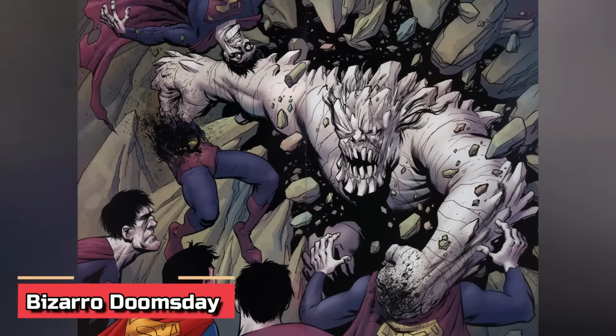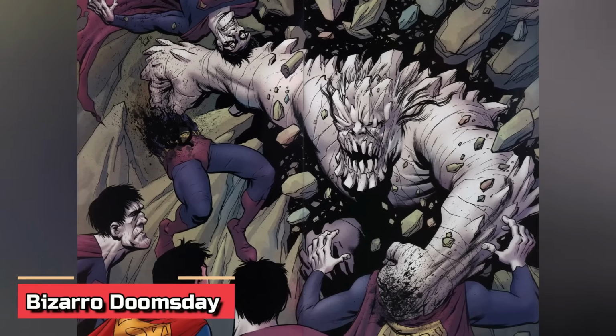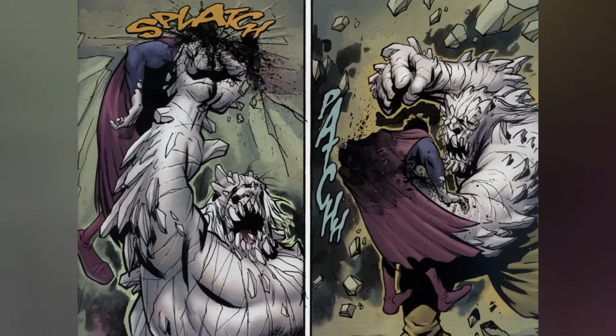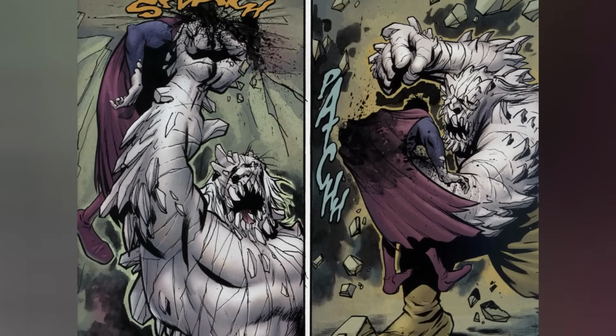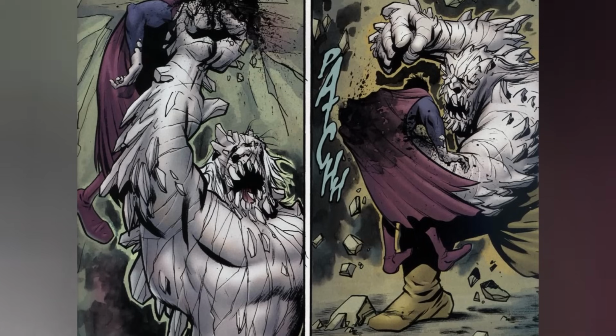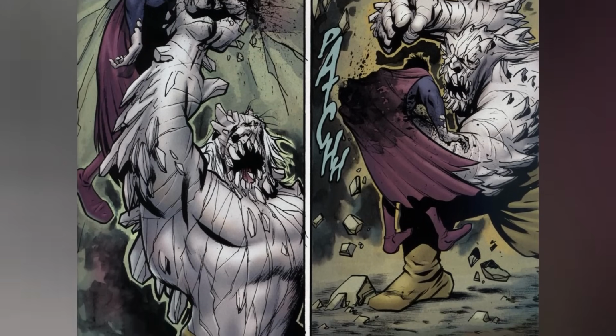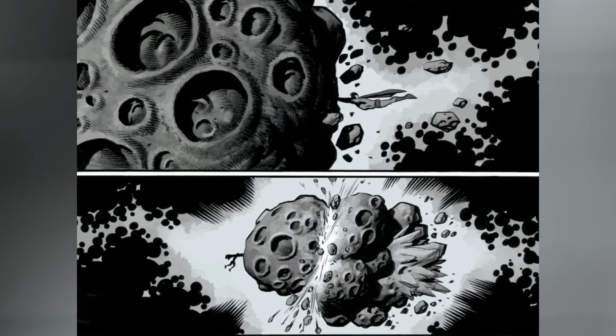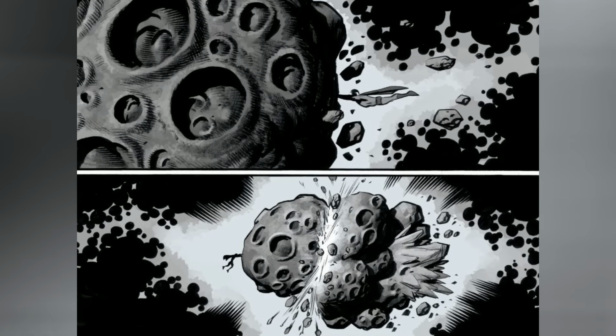Bizarro Doomsday. Bizarro Doomsday is a Doomsday variant that was created when Bizarro was exposed to kryptonite. Bizarro Doomsday is even stronger and more durable than the original Doomsday, and he is also immune to kryptonite, unlike the original Doomsday. The story began with Bizarro and Superman investigating a strange meteor that had crashed on Earth.